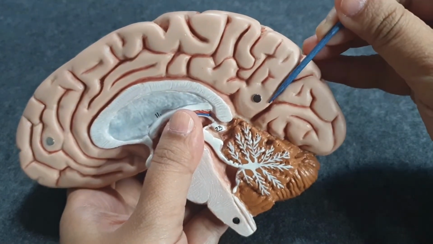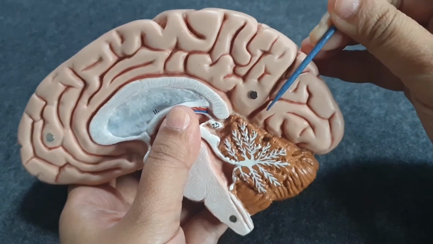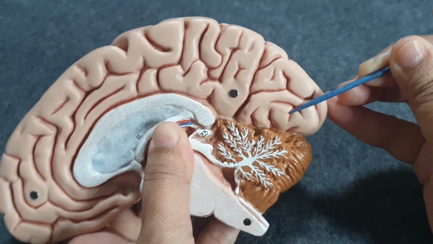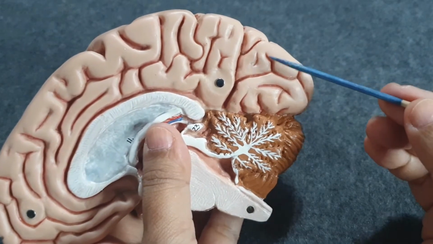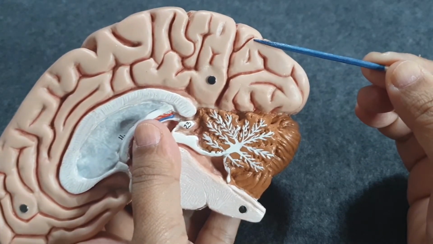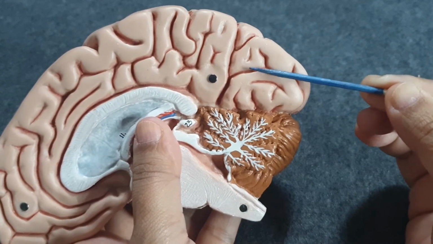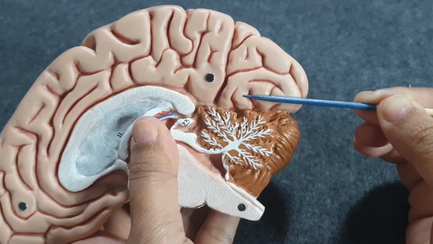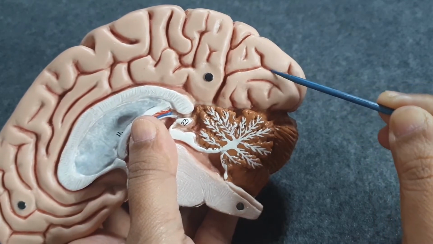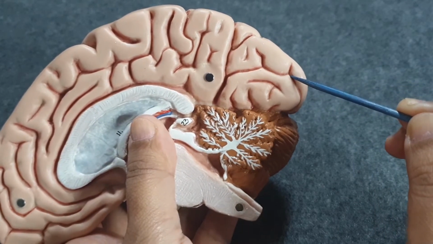So in front of it is parietal lobe and posteriorly is your occipital lobe. The occipital lobe is divided into superior part, which is called your cuneus, and inferiorly your lingual gyrus. And it is separated by your calcarine fissure.